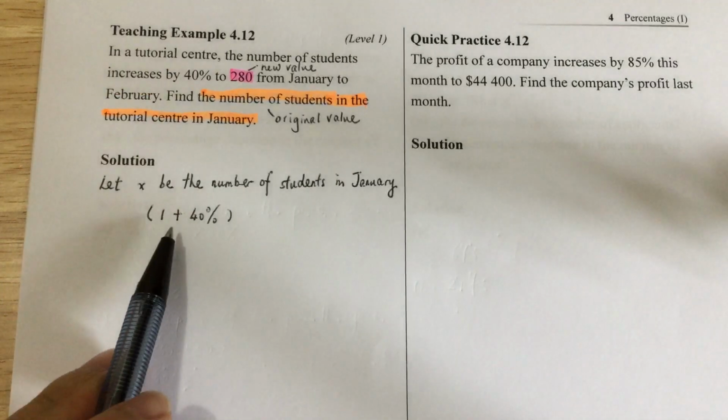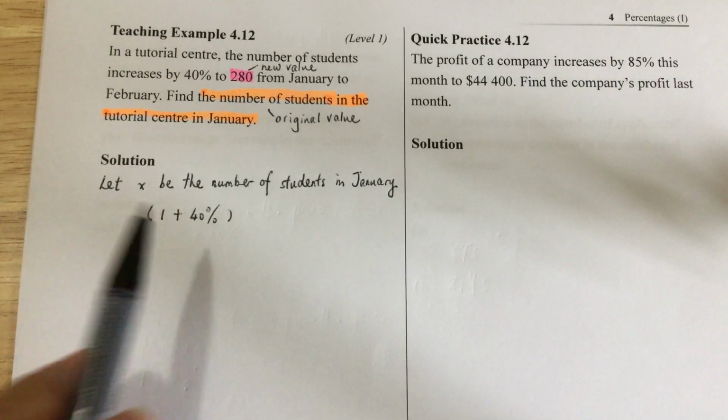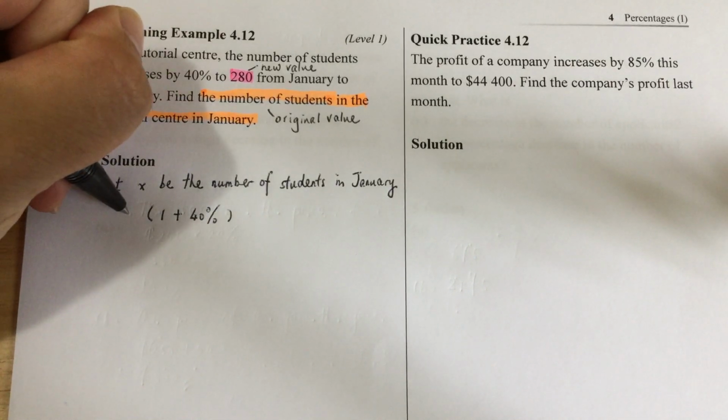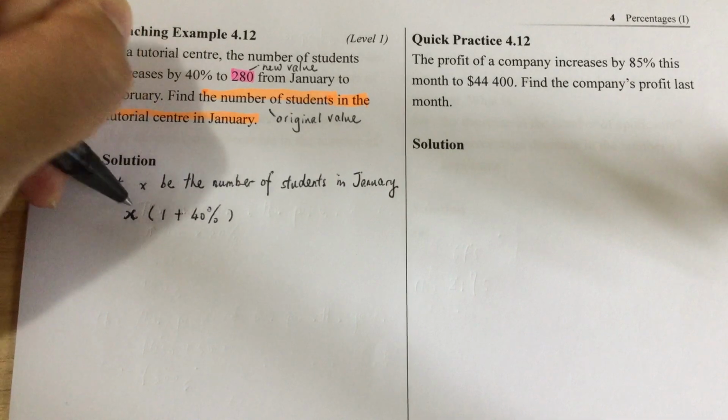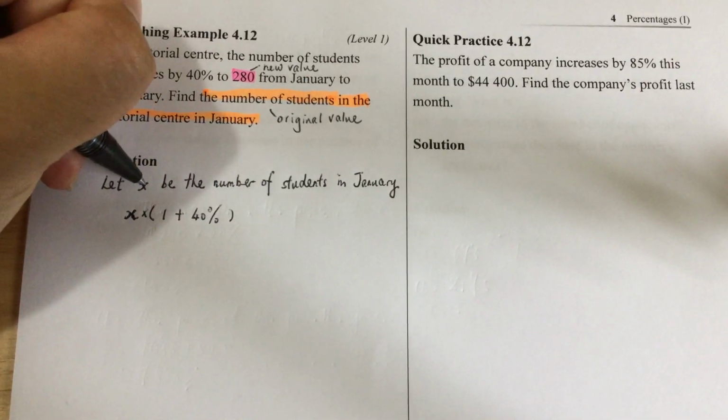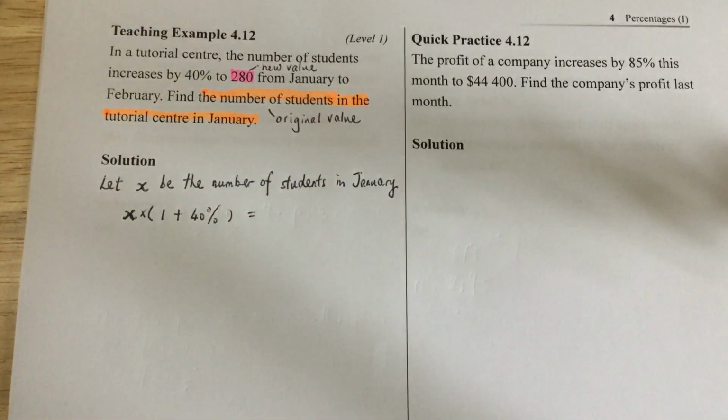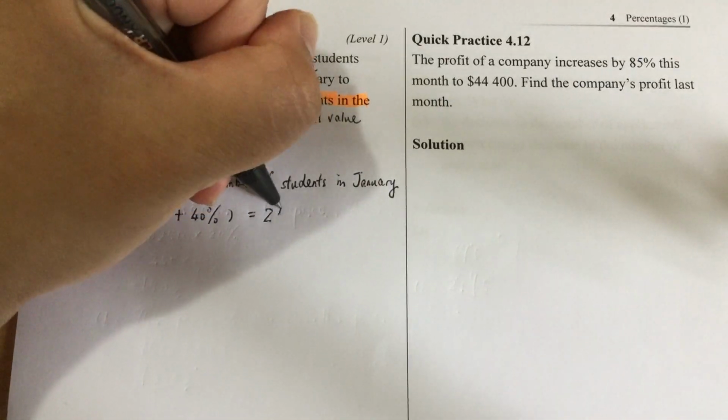We always have the plus sign here in the bracket, and X is the original value times it. This equals 280.